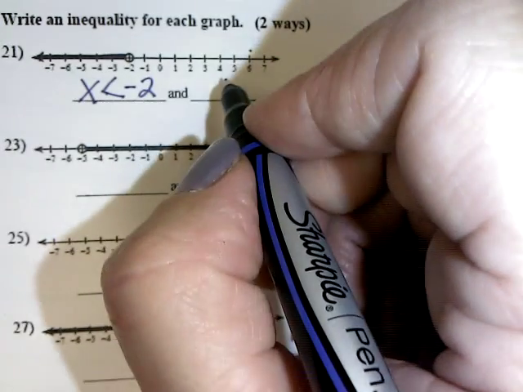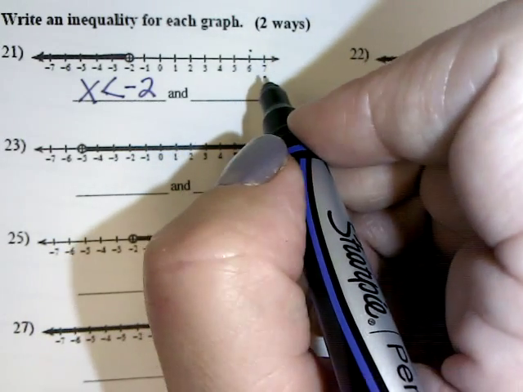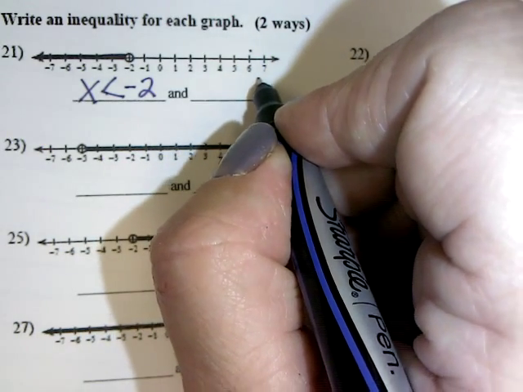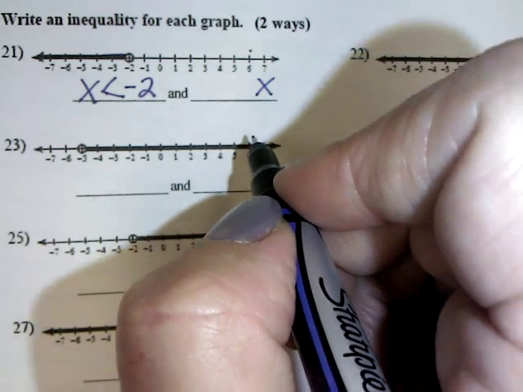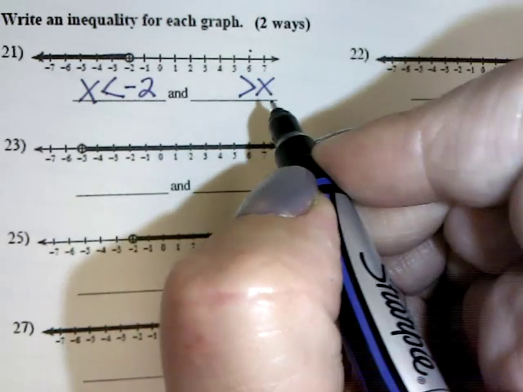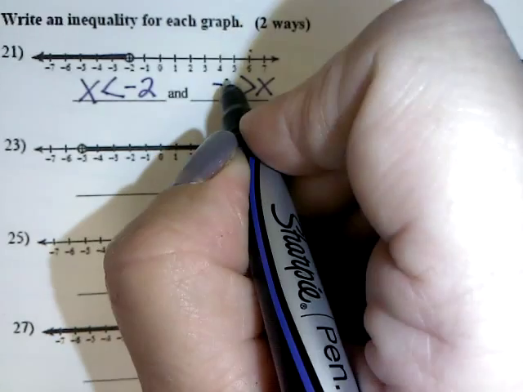So let's go ahead and move to the other side. Let's flip it around. I find that it's easier to write my x first. Skinny ends pointing to the x, -2.